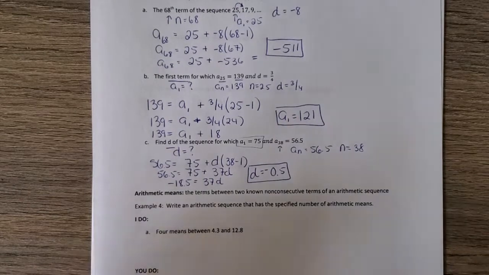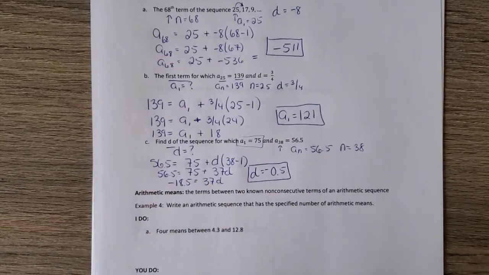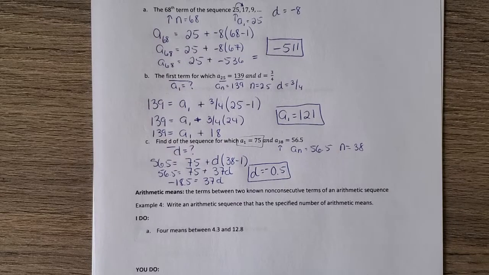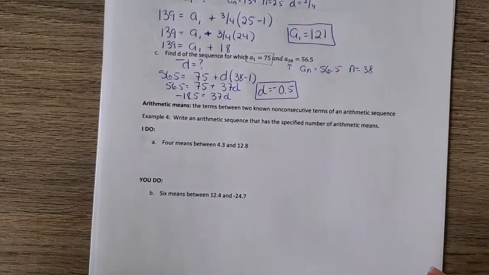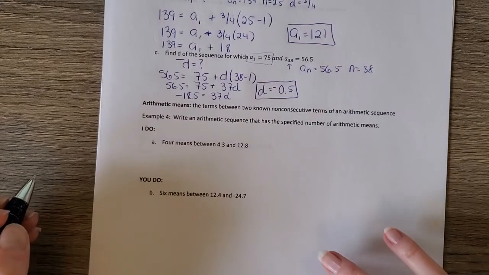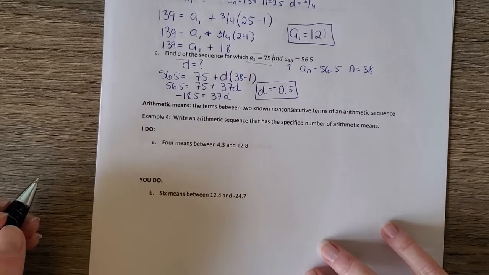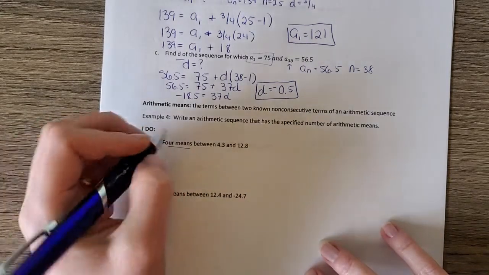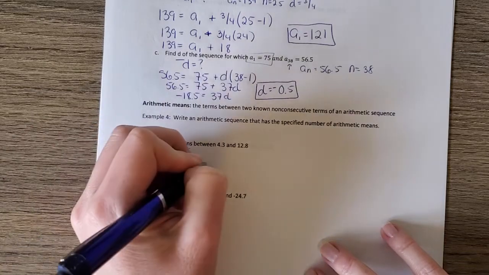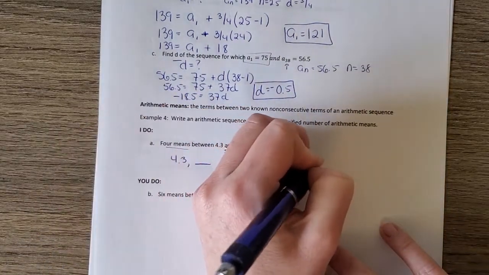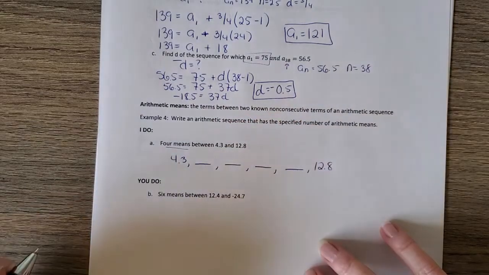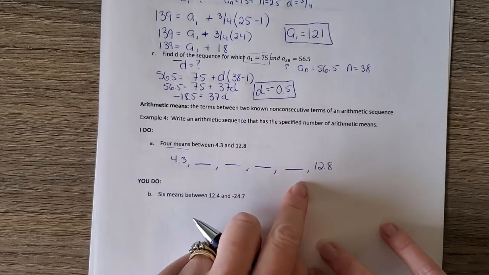The arithmetic means are the terms between two known non-consecutive terms of a sequence, which means they're not in order. So when you want to find the arithmetic means, you're looking for unknown values. So write an arithmetic sequence that has a specified number of arithmetic means. We need 4 means between 4.3, which is the lowest, and 12.8, which is the highest. So that is what's asking. What are the 4 numbers that go in here?